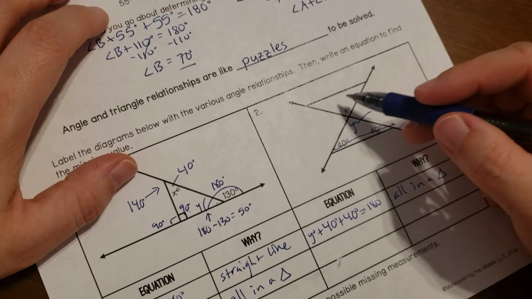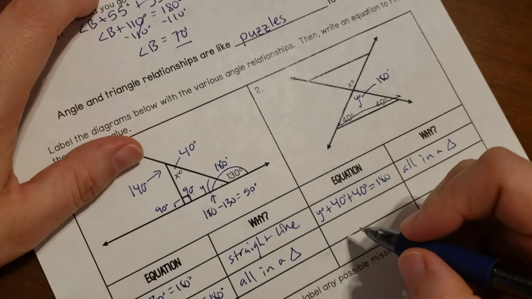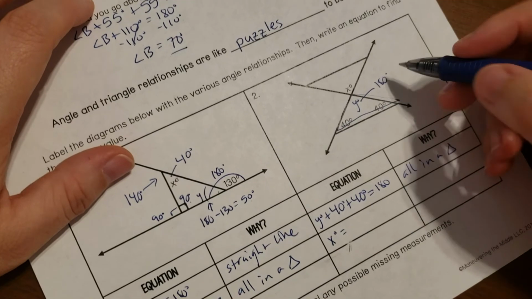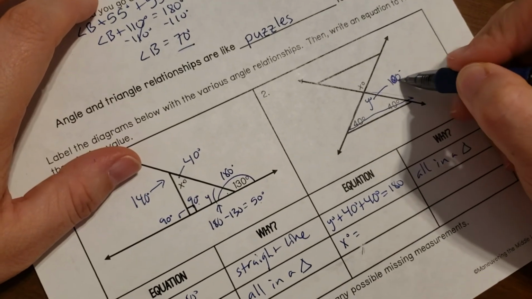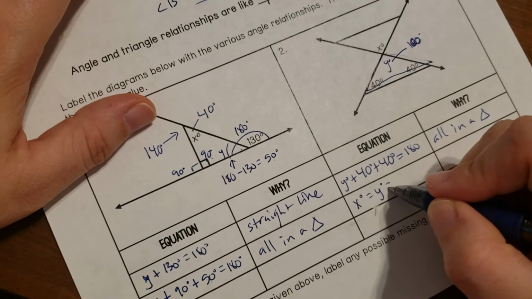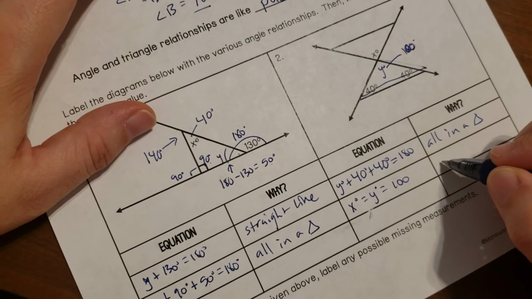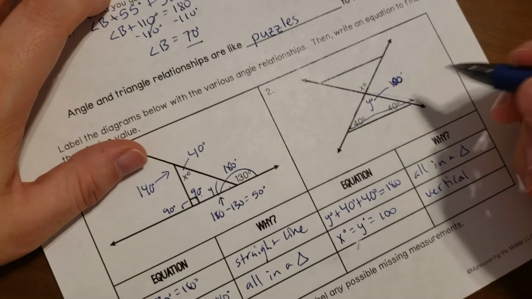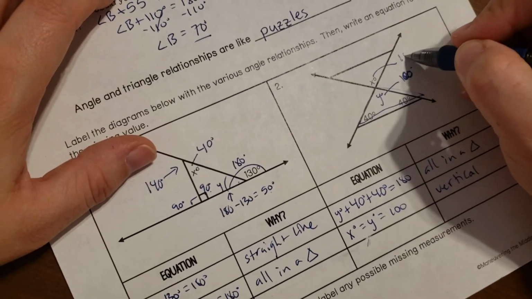All right, x degrees. Look, these are vertical angles. Oh shoot, not 180. What did I just say? 100 degrees. There we go. X degrees should be the same as y, which is 100, because they're vertical angles. So x should also be 100 degrees.